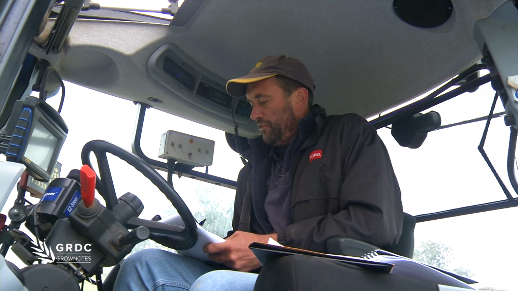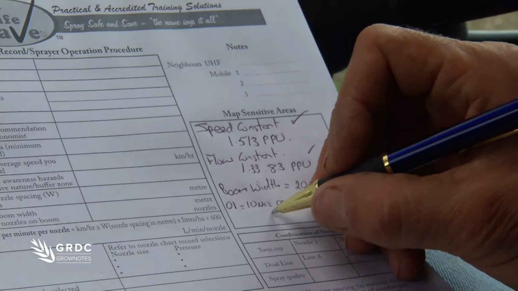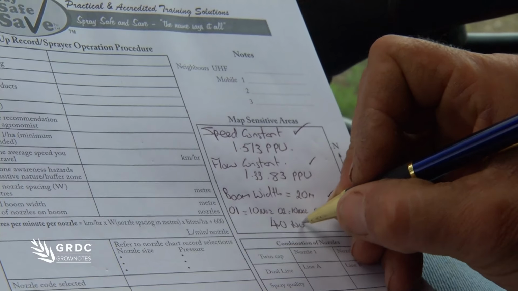Okay, so we've taken the speed constant and the flow constant. We'll be able to use these in future calibration exercises. The boom width is a total of 20 metres, 4 sections in this particular unit, each section carrying 10 nozzles. So that gives us a total of 40 nozzles.